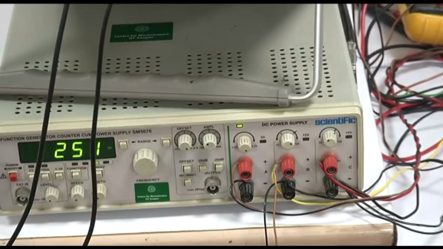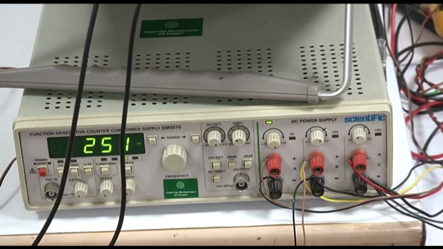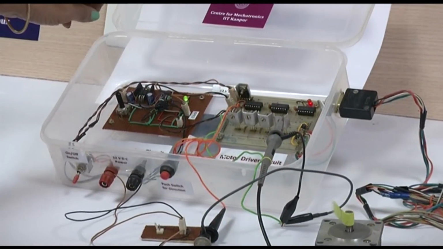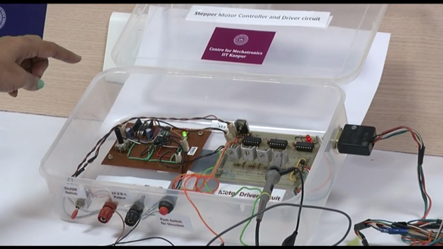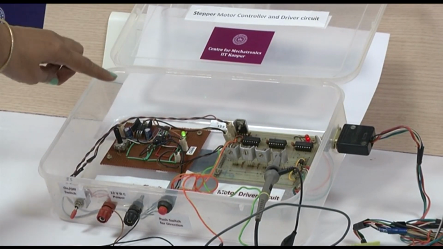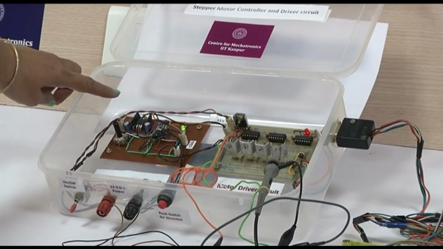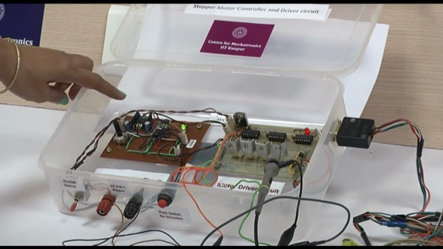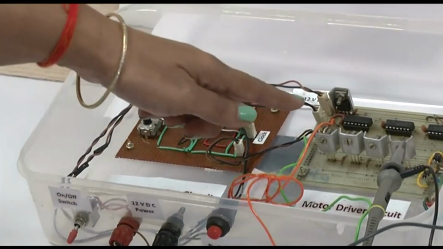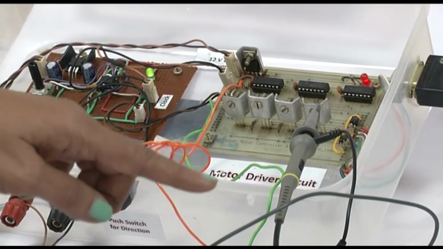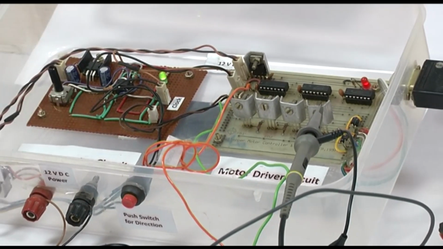We are giving a 12 volt DC supply from the power source to the circuitry, and this digital circuitry uses 5 volts, so we have a 5 volt regulator here, changing 12 volt into 5 volt DC, and the motor phases are connected to the 12 volt through MOSFETs.